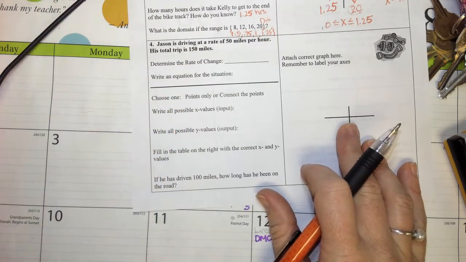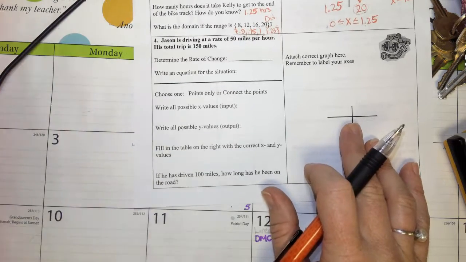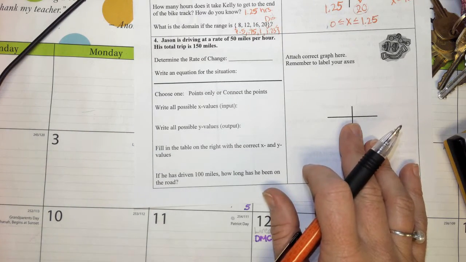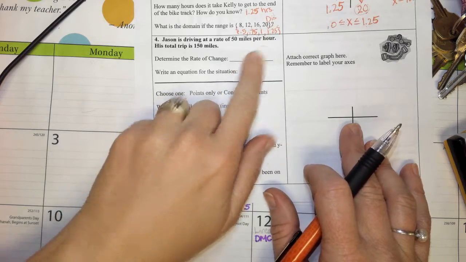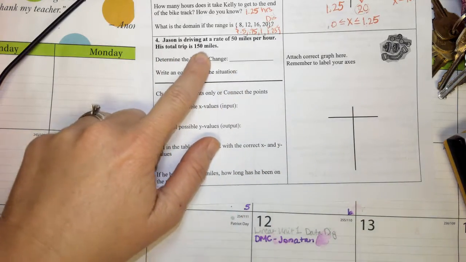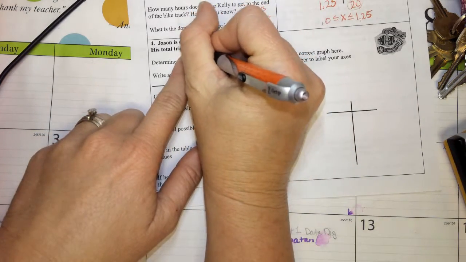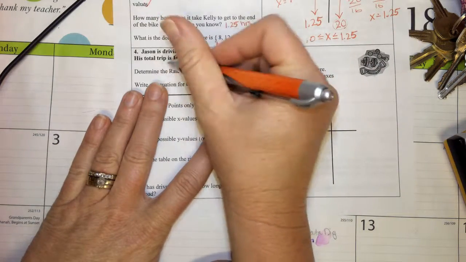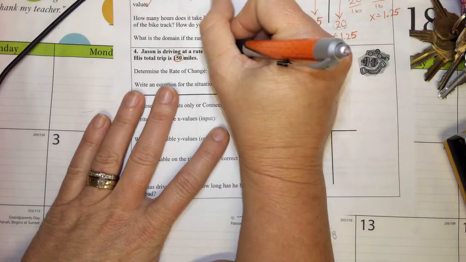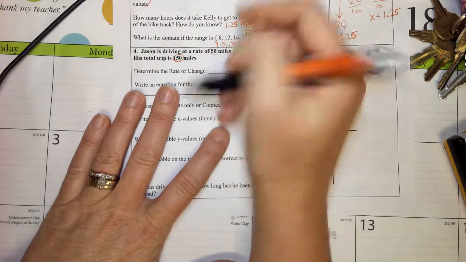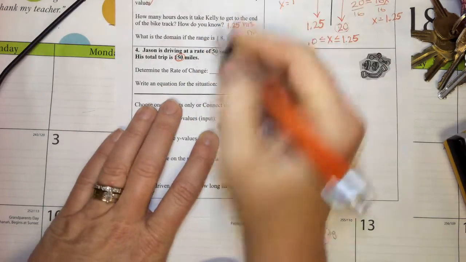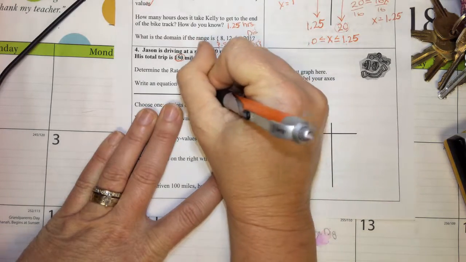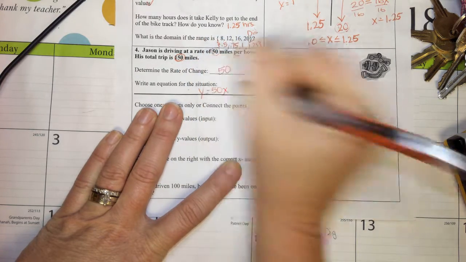We'll go for 2 whenever we get to the back. All right, so this one says Jason is driving at a rate of 50 miles per hour. His total trip is 150 miles. This right here is going to have to do with my range. All right, so determine the rate of change. So we know it's 50, right, because it's connected to this per. So my equation for this situation is going to be y equals 50x.